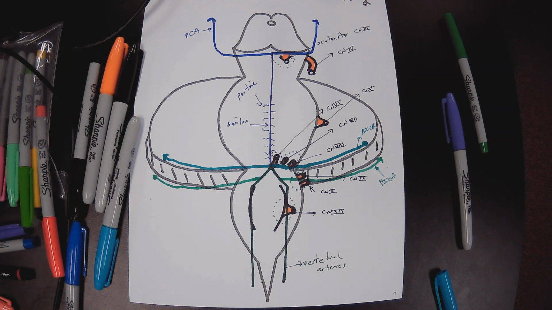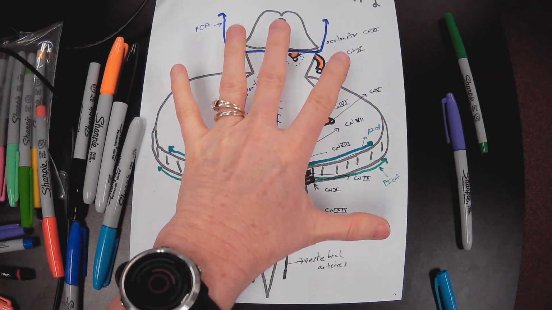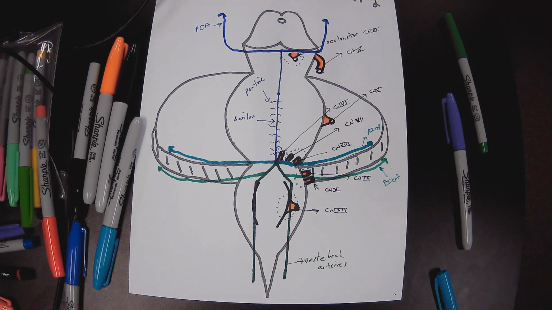Other questions? Any questions about this? When you overlay the blood supply on where you know those cranial nerves should be, it's pretty easy to see who does what. Yes, Hannah. I'm sorry, can you say that again? What were the pontine arteries? Cranial nerve number 6.